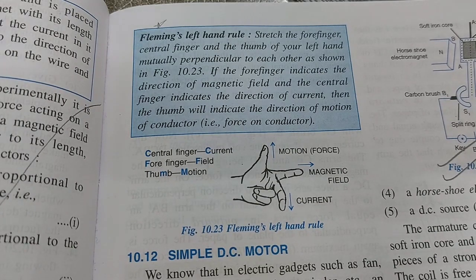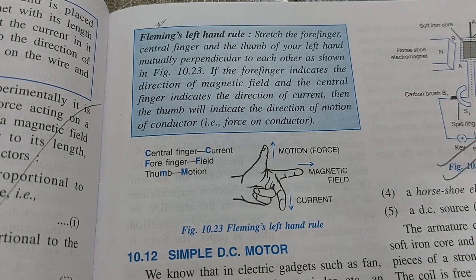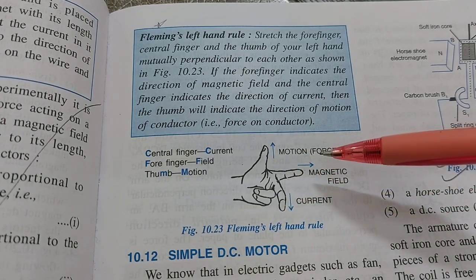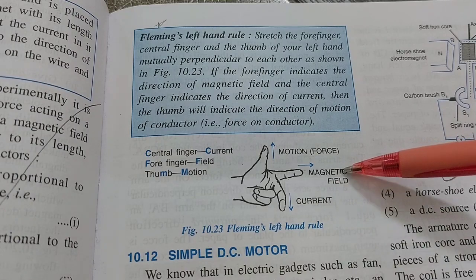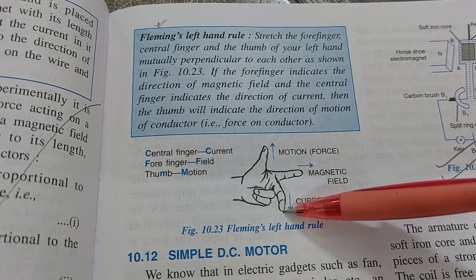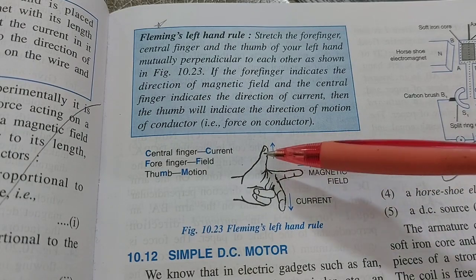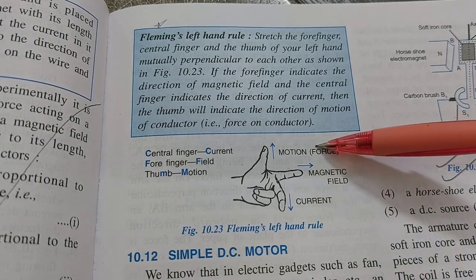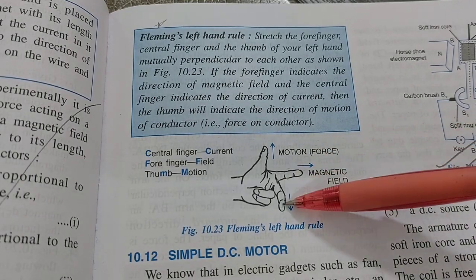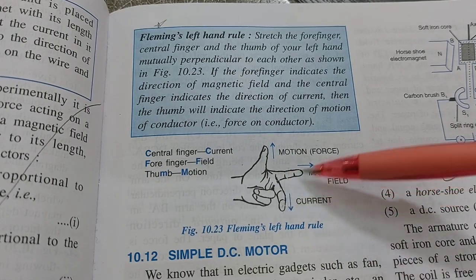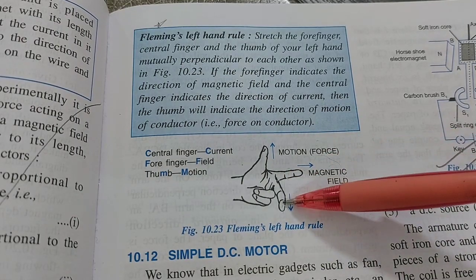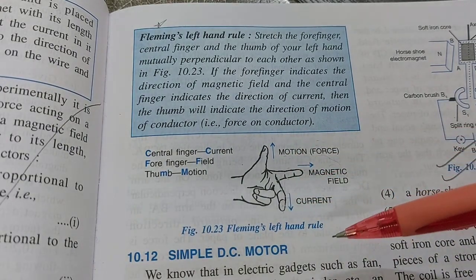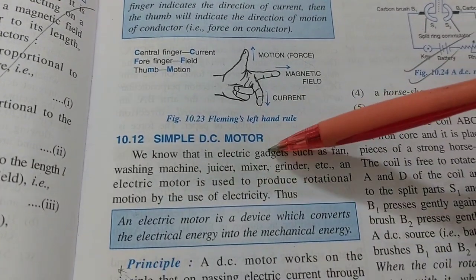It is based on Fleming's left-hand rule, which says that if you have your forefinger and your central finger mutually perpendicular, and the forefinger represents the direction of the magnetic field, and the central finger represents current, then the thumb, which is mutually perpendicular to both of them, will denote the direction of the motion or the force being applied, the Lorentz force. You see, the current has its own magnetic field, and when a current is flowing in the presence of another magnetic field, that current carrying conductor will experience a force which makes things move, and that's how a motor works. Motors are useful in fans, washing machines, juicers, etc.